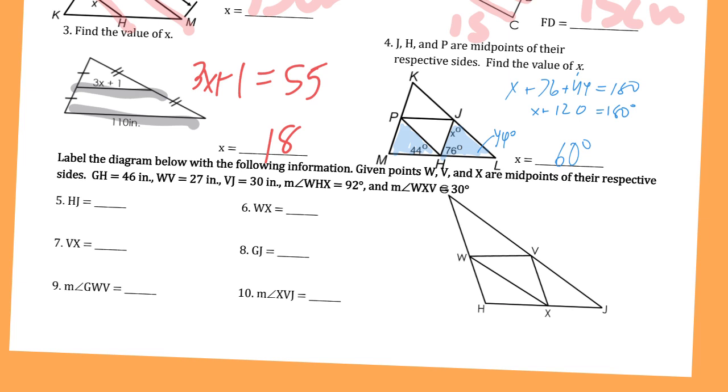Down here, they give us a lot of stuff. They tell us that, and we should label it, but it's sometimes hard to put it on the diagram and not mess yourself up a little bit. So HJ, this bottom part right here is going to be 46. And then also, I don't know where I got that. GH is 46.